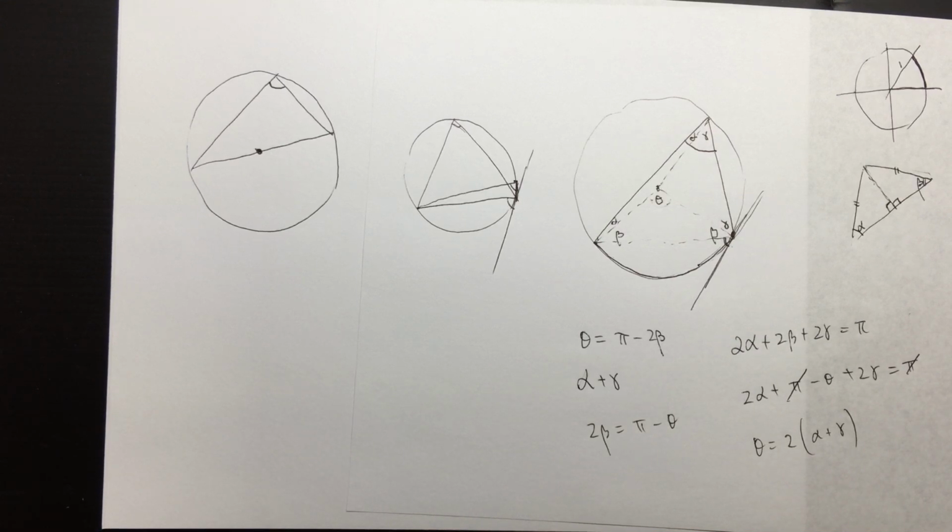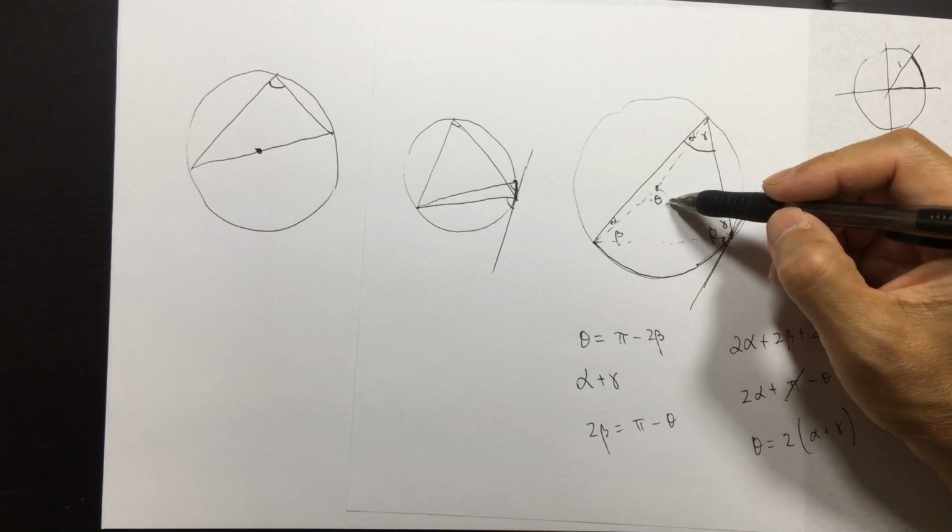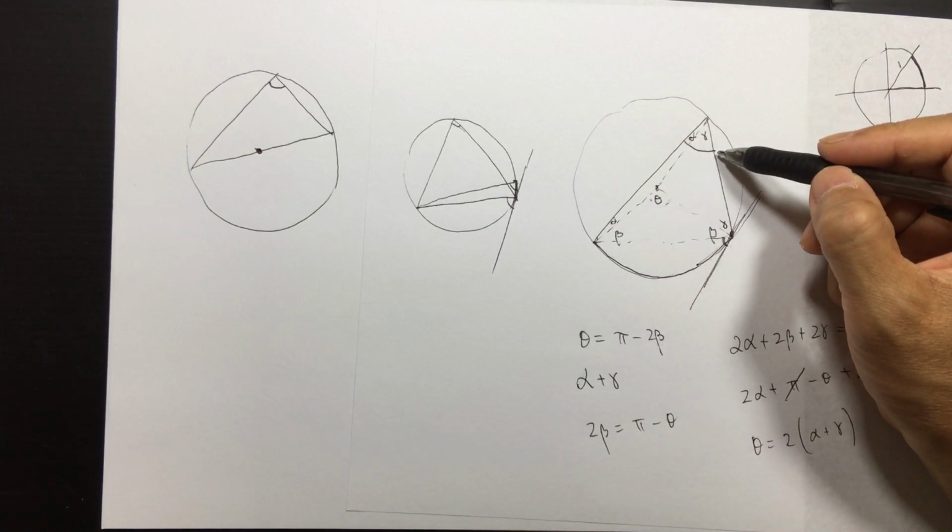You give up? Wait. It's 90 degrees. Because look, this angle is always twice this angle, right?